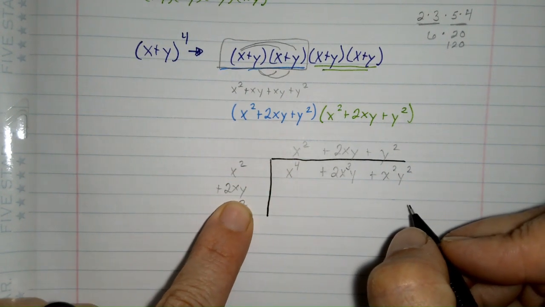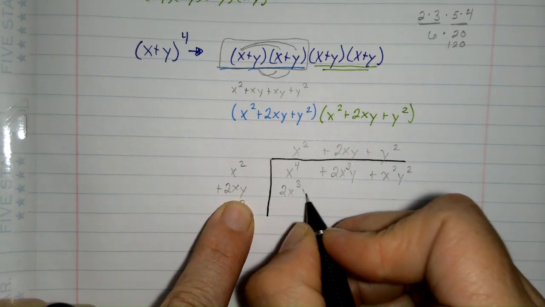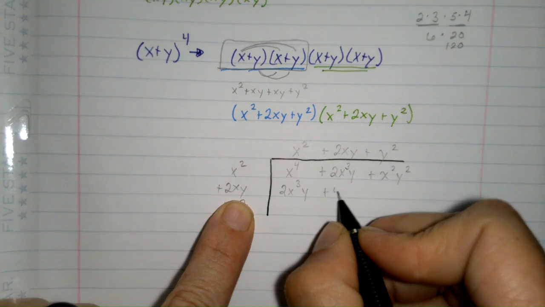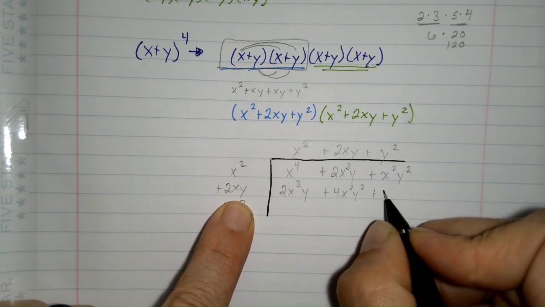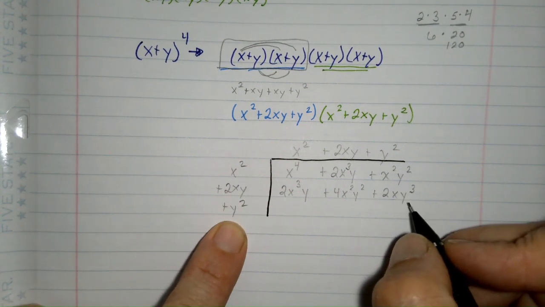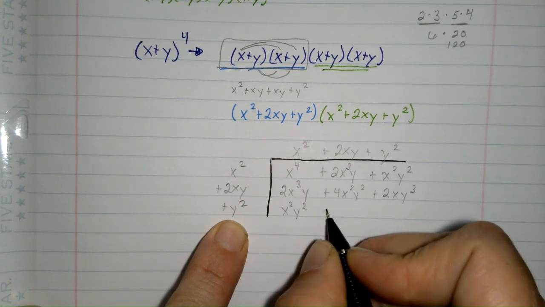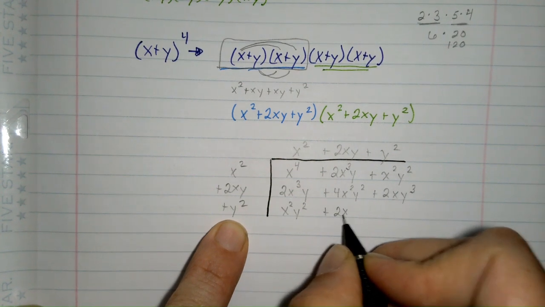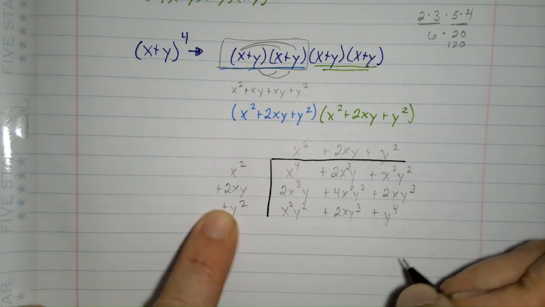Now I have 2xy being multiplied by everything. So 2x cubed y, 4x squared y squared, 2xy cubed. Now I'm multiplying the y squared: x squared y squared plus 2xy cubed plus y to the 4th.